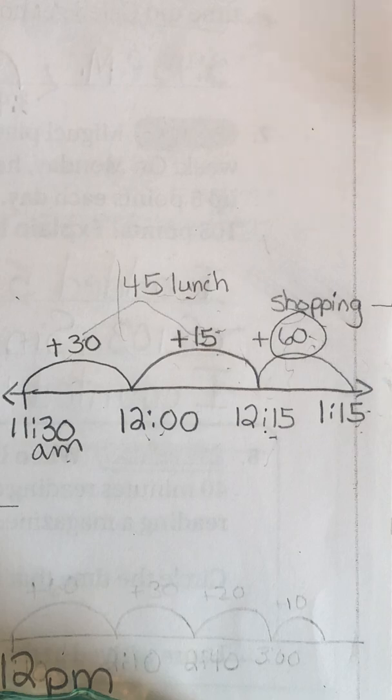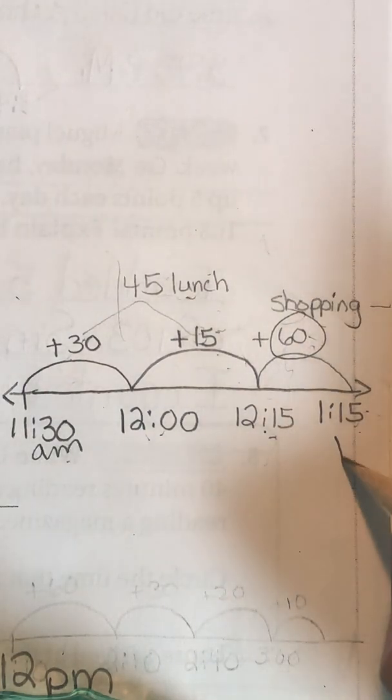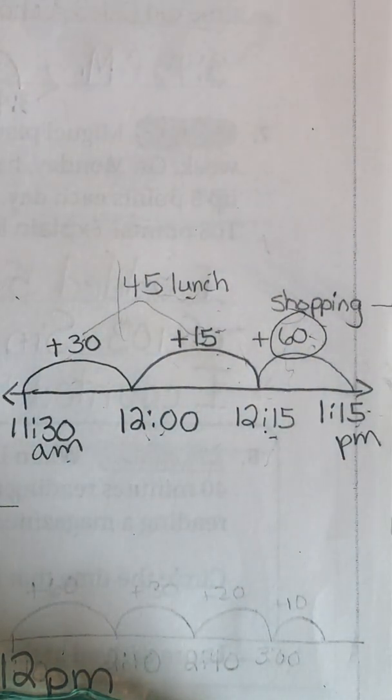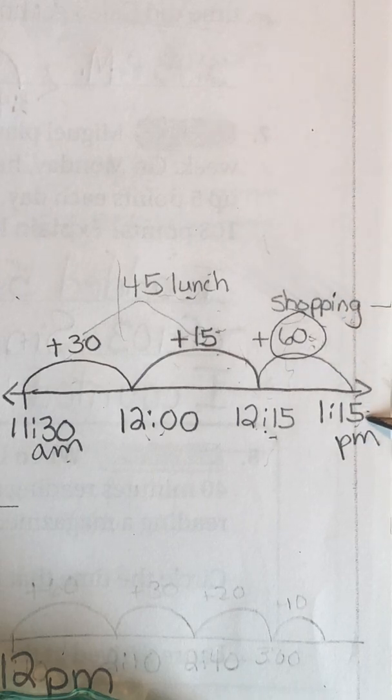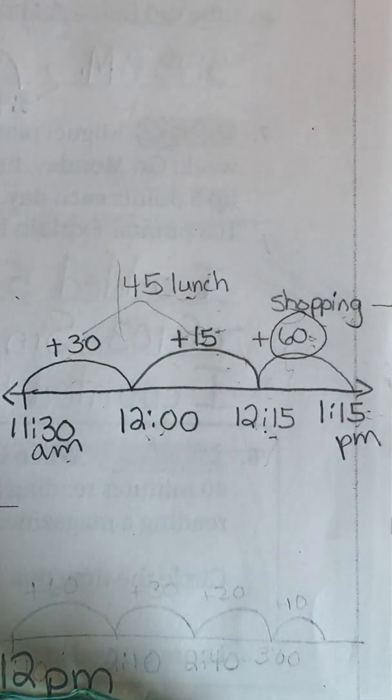60 minutes or 1 hour. So let me just put PM here. So from 12:15 to 1:15, if we add 60 minutes on, that's how long she's going to get to go shopping until she meets her friend at 1:15. So please copy this. That's where I got the 60 minutes from.